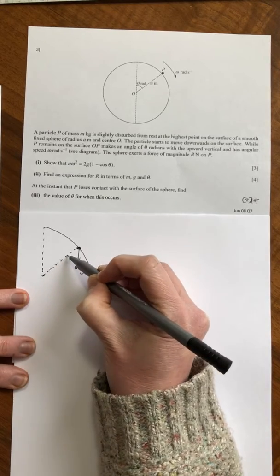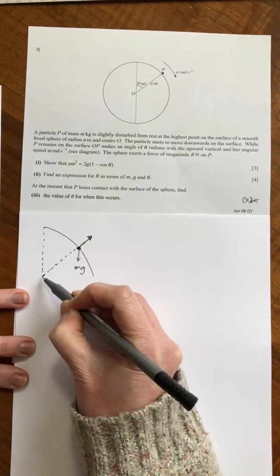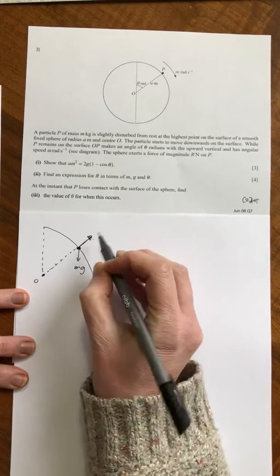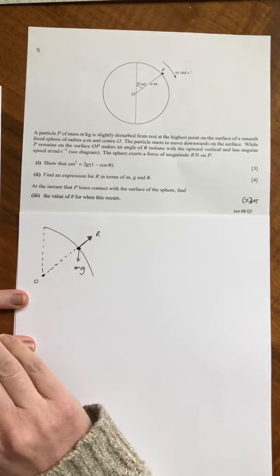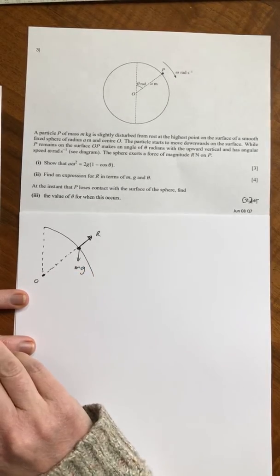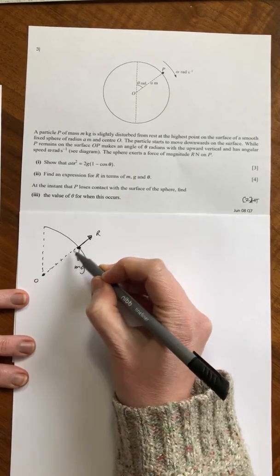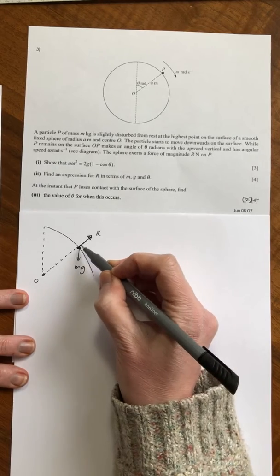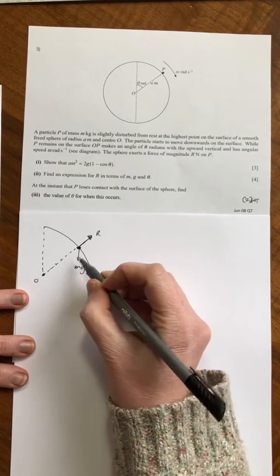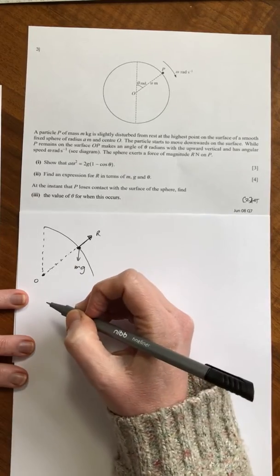So that is going to be the same line as that line to the centre. So that is my normal reaction force. No other forces happening there. R, of course, is not in the direction of the acceleration, but it's along that line, and it's opposing the acceleration. It's the weight component that is actually contributing in that direction.